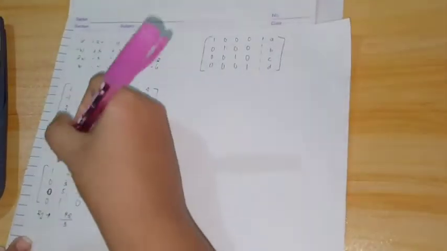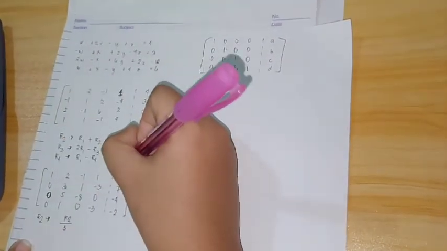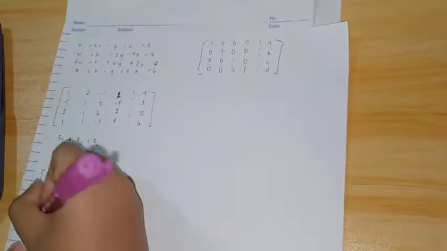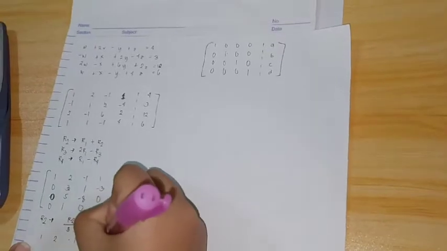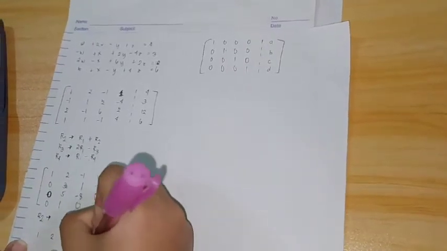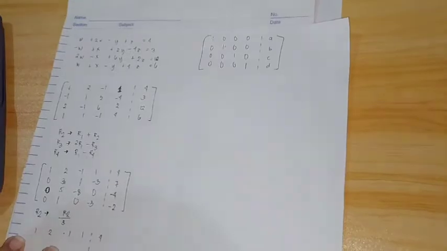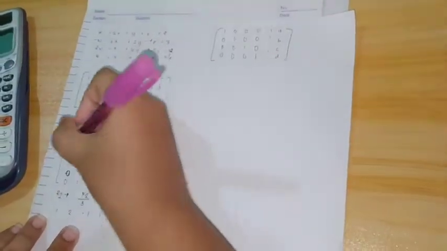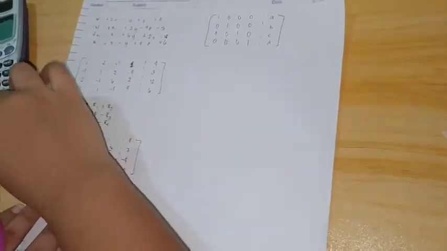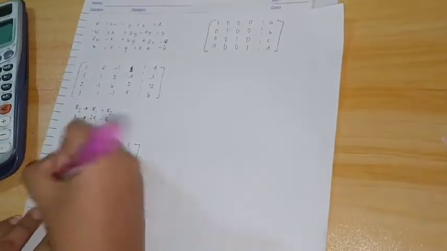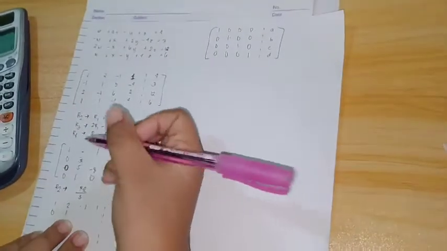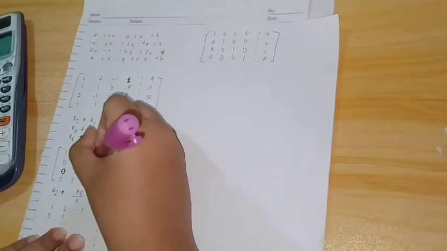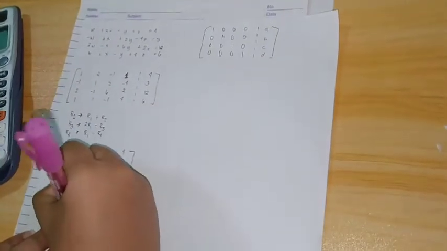So we just have to copy the first row: 1, 2, negative 1, 1, and then 4. So the second row, 0 divided by 3 is still 0. 3 divided by 3 is 1, and then 1 divided by 3 is 1/3.